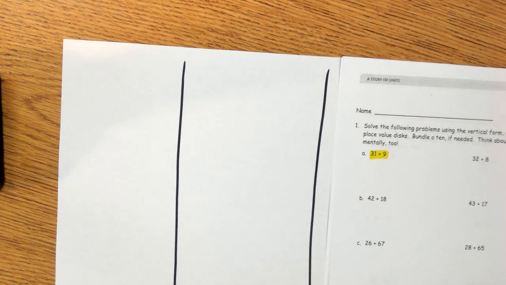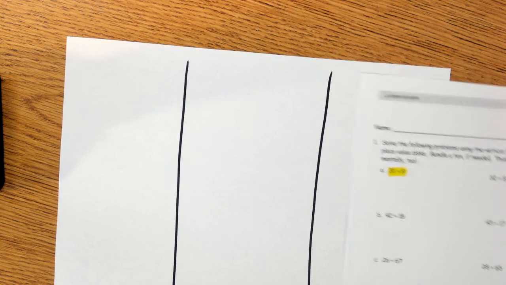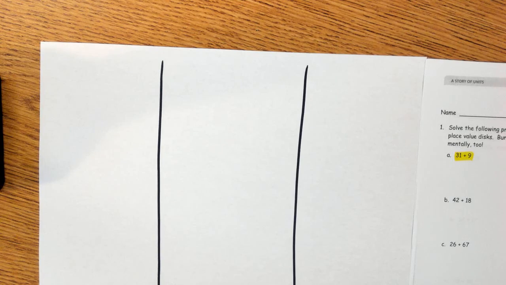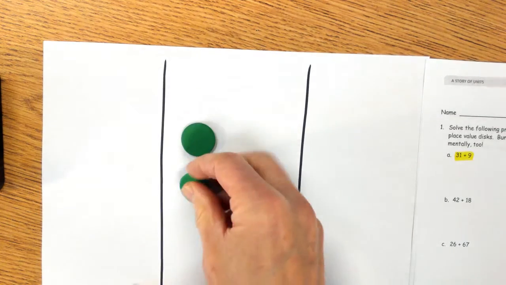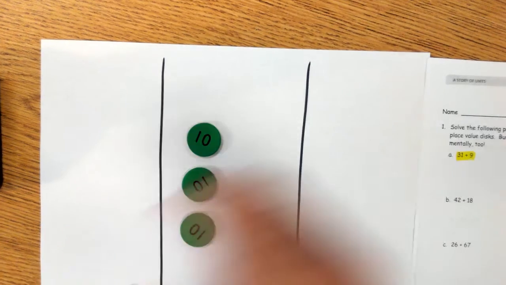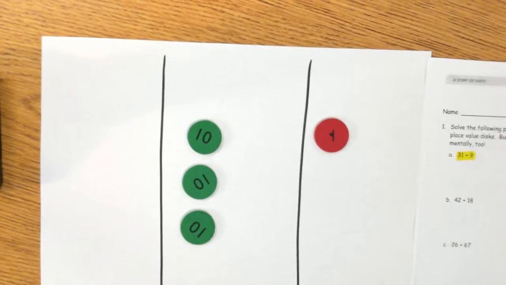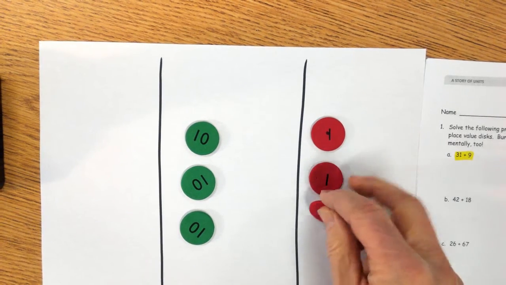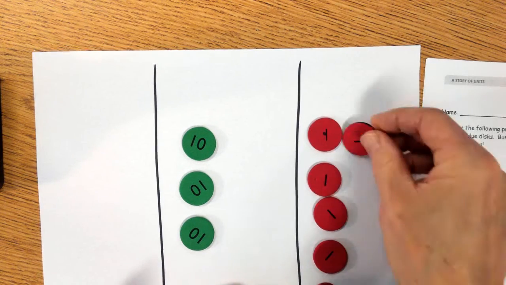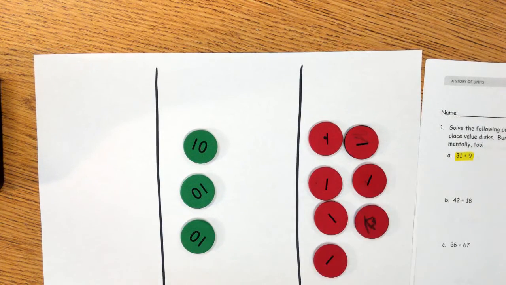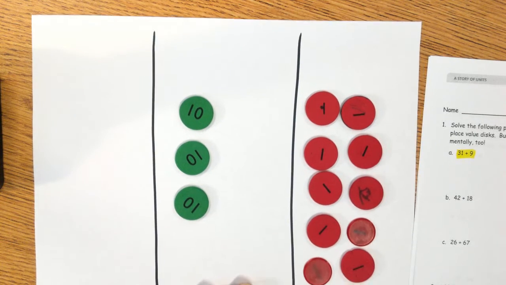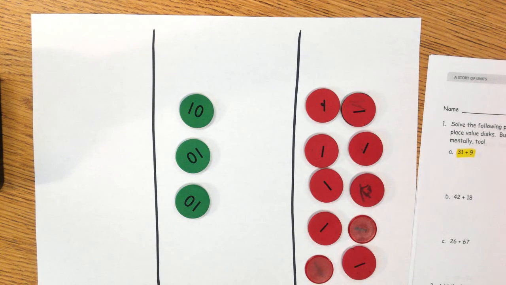And here's the first, 31 plus 9. So, to show 31 plus 9, we want to show 3 tens, 1, right? There's 31. 3 tens, 1. And we want to add 9. Well, I'm going to count out those 9 as I put them there. 1, 2, 3, 4, 5, 6, 7, 8, and 9. All right? Now the answer is right there. I'm going to slide it up so you can see it all. The answer is right there.